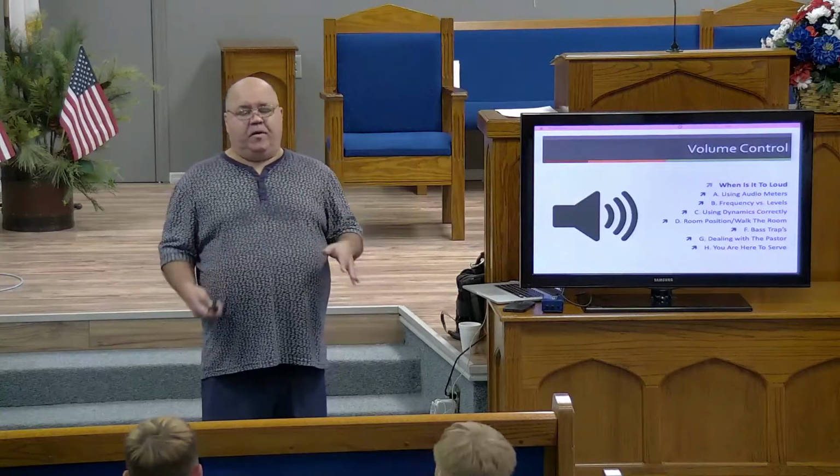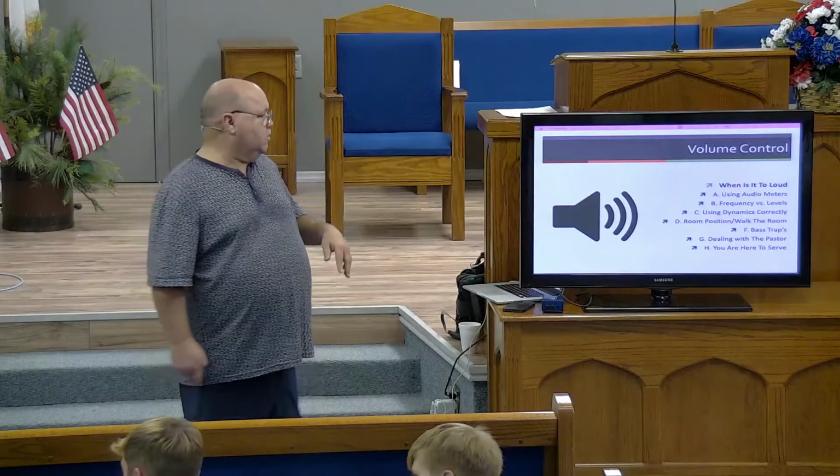Volume control is different than gain control. You can turn your gain up and get volume out of the console, but your volume comes from the faders. So get your gain structure set, and then when you turn up the faders, you're turning up the volume going to the outputs of the console.